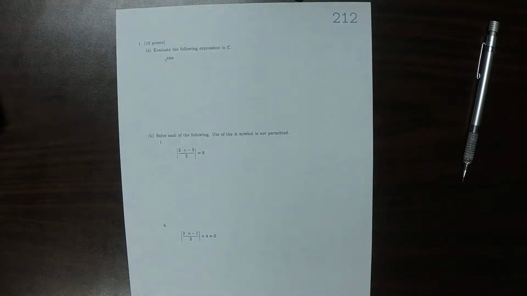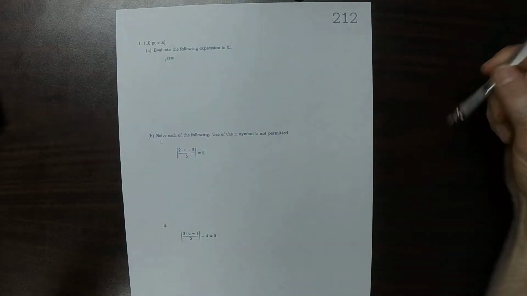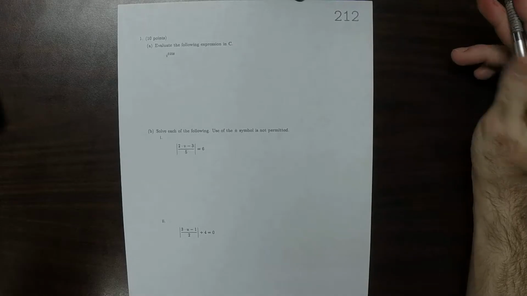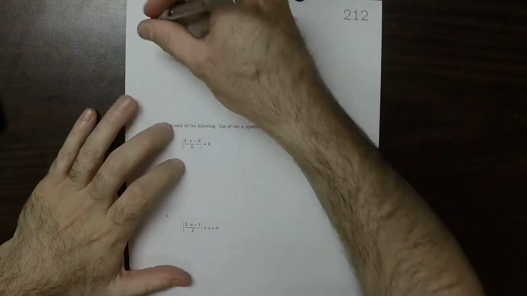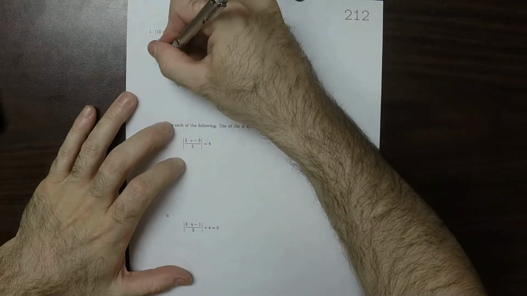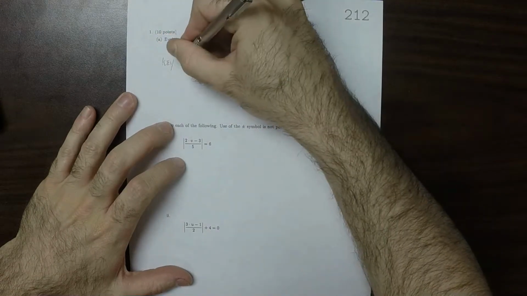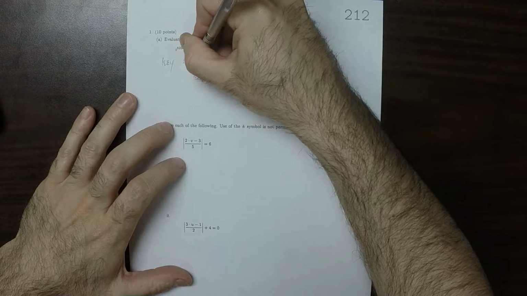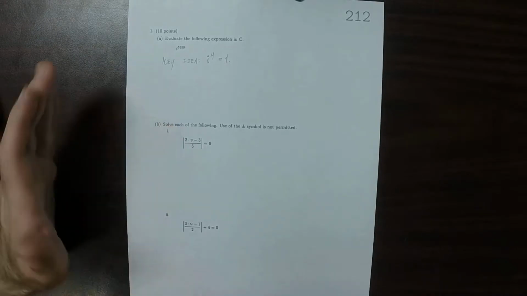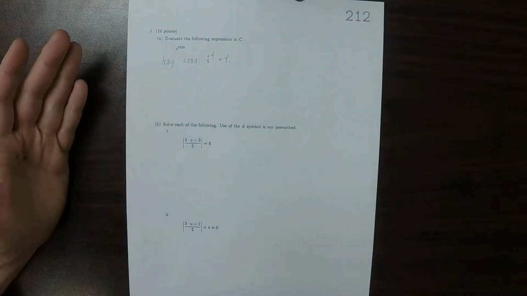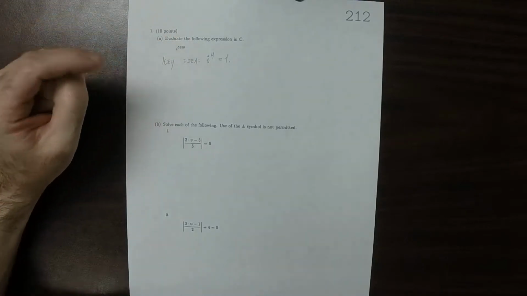This is the solution of WEX 212. Okay, so the key idea for this one is that i to exponent 4 is 1. So that means that every time you go around 4 times, that's the same as doing nothing.